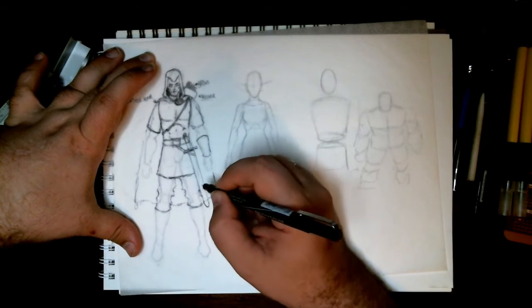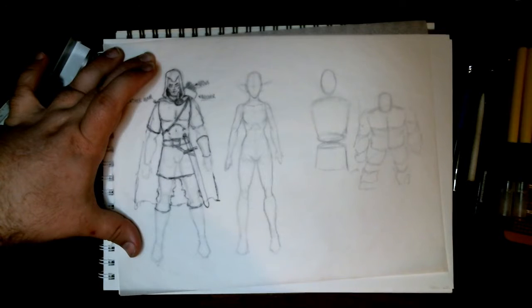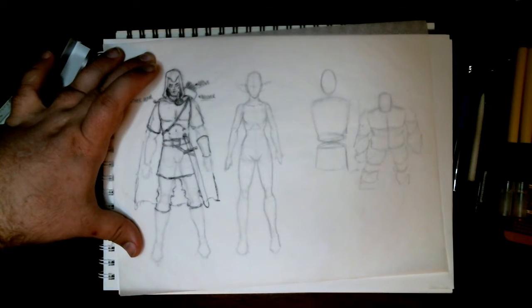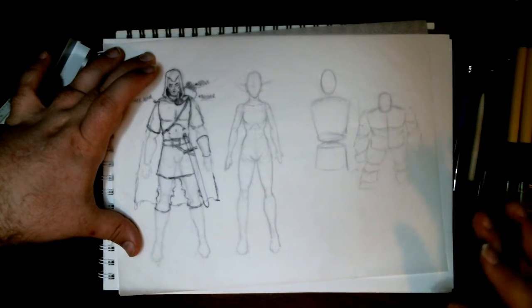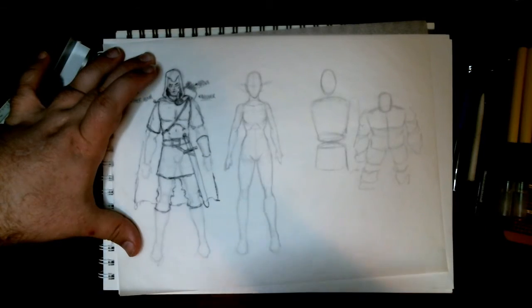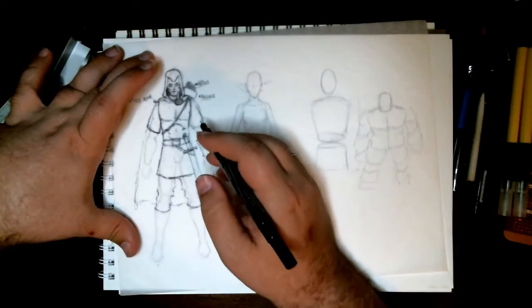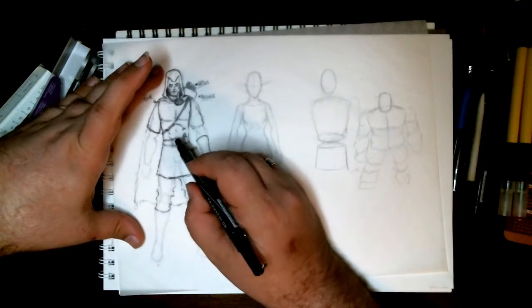You can go on Pinterest, you can look at cosplay, you can look up medieval costumes if that's the time it takes place in, whatever, but look up reference. It's super important to get the things right.